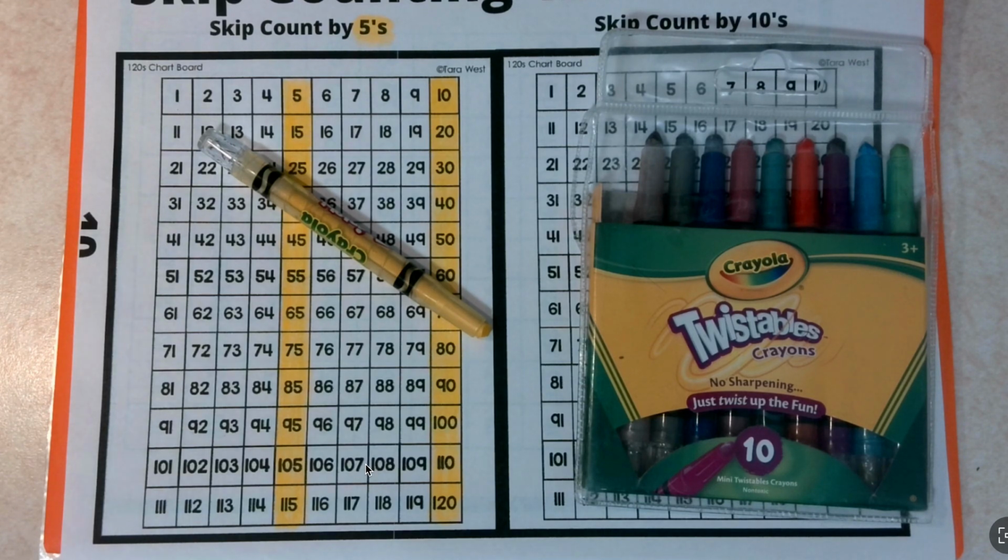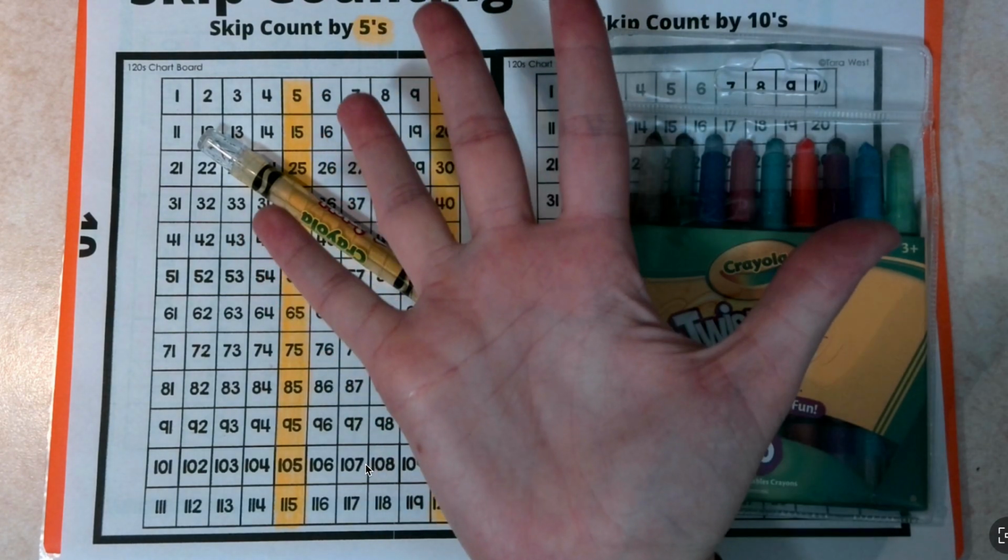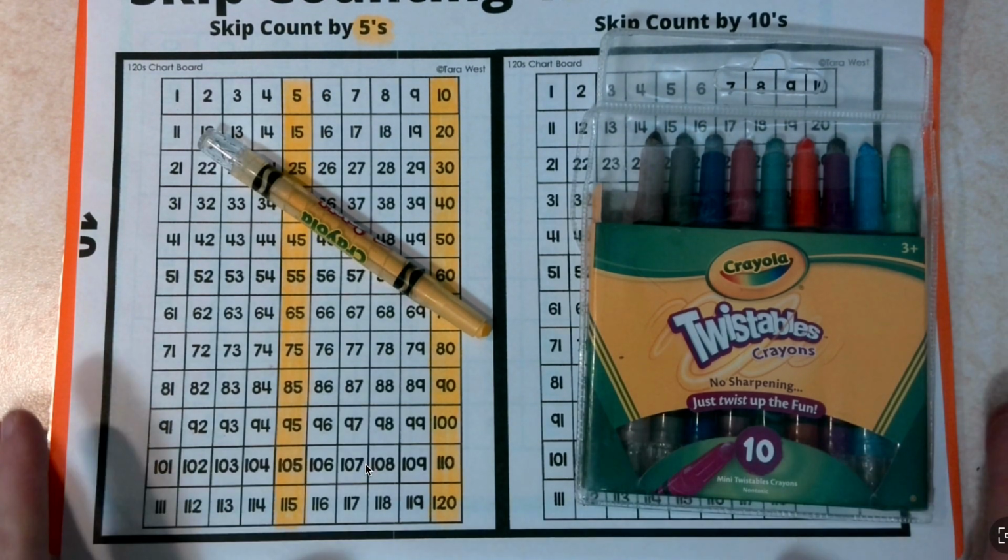Friends, it is time for the big finale. So we've learned today how to count by twos. We've learned how to count by fives. And now we're going to talk about skip counting by tens.